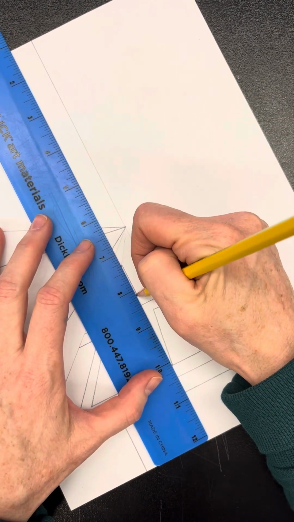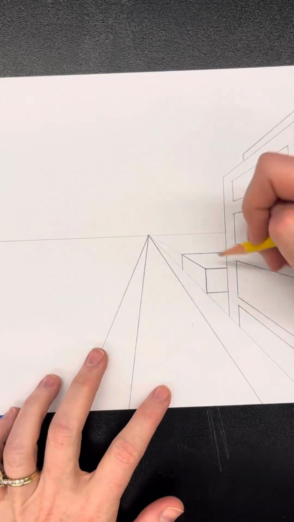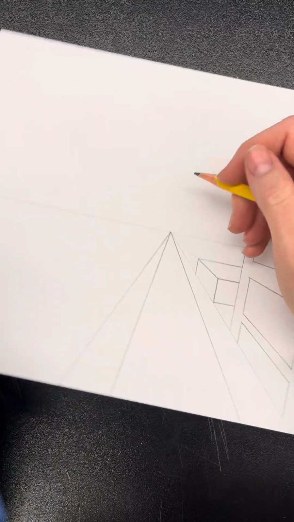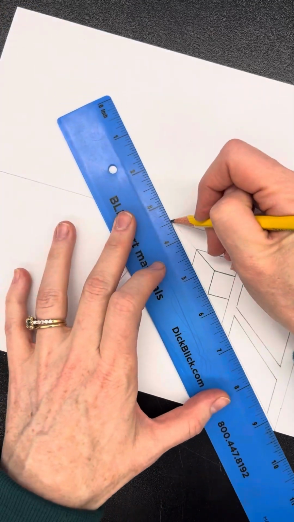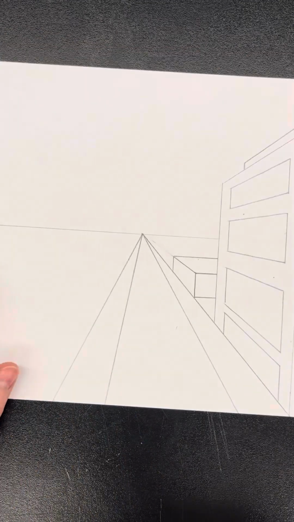But you decide, do you want it to go all the way over there, as if it's going behind the building? Or I could have cut it off, I could have done a line right here. But I want to make it look like it's going behind the building. I'm going to darken this up really quickly. There we go. Okay, so that's it.